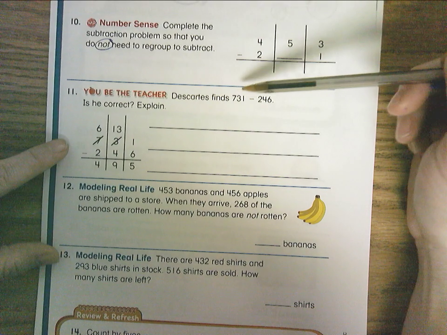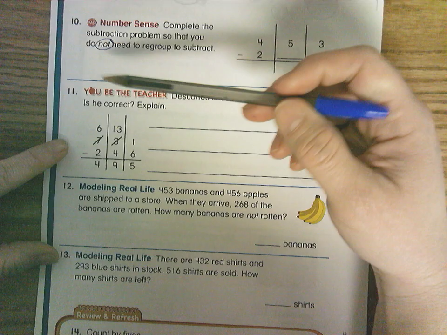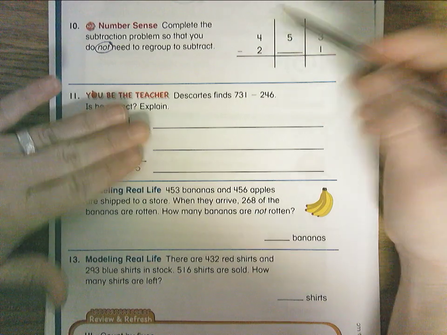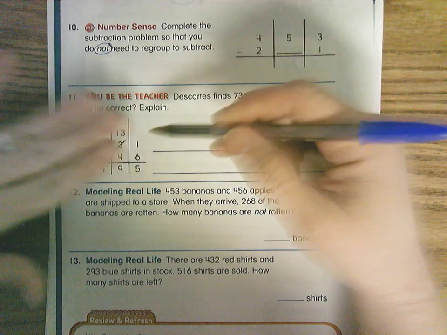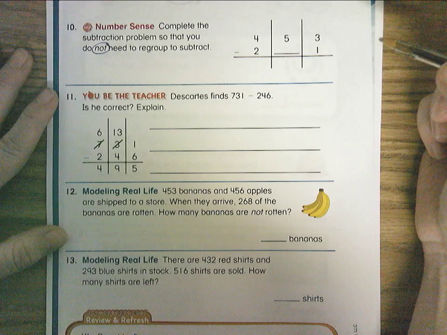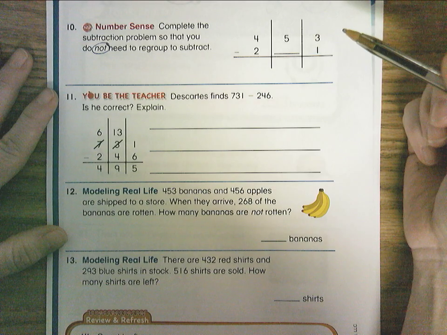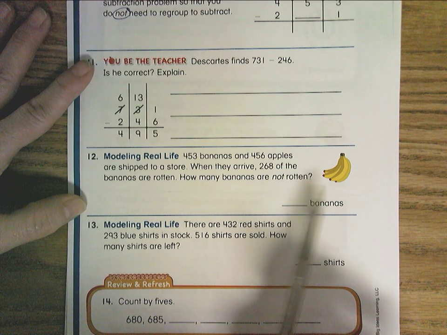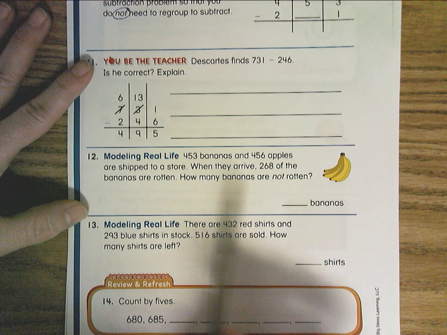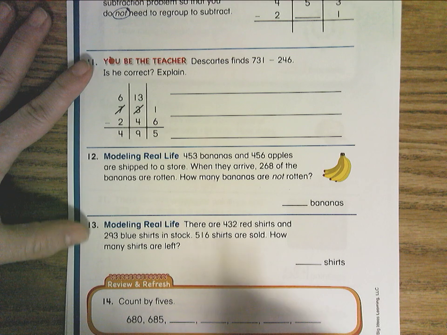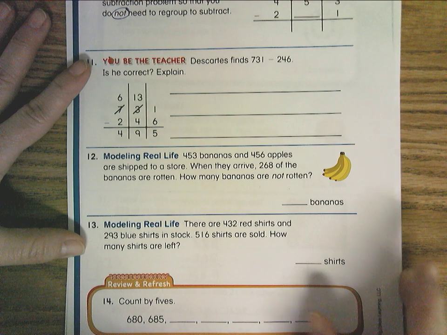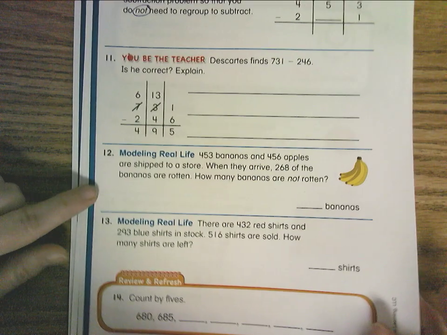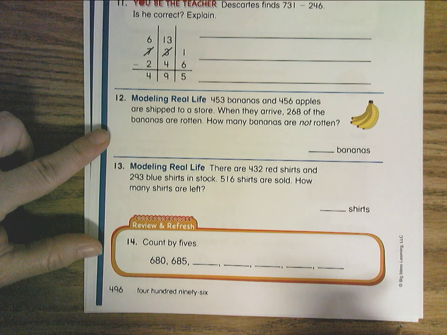Okay, then Descartes finds 731 minus 246. Is he correct? Kind of a tip. Maybe you should just not look at this. Work this problem. Compare your problems and see which one's correct. See if he's right or if he's wrong, okay? Then modeling real life. Remember, if there's extra information in there, you're not going to need it, okay? This number 13 will be pretty close to number 21 on your modeling for real life, okay? And then you're just going to count by 5s. Good luck!